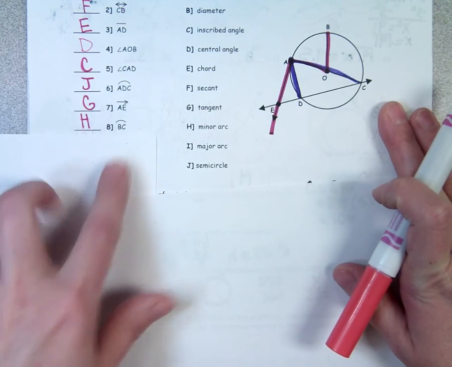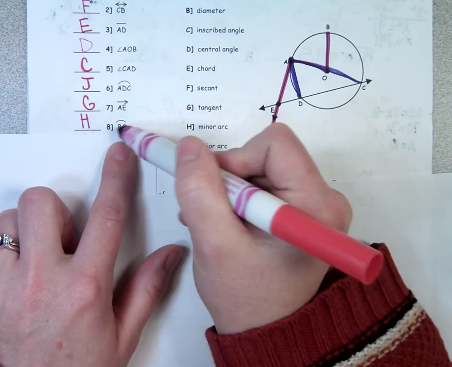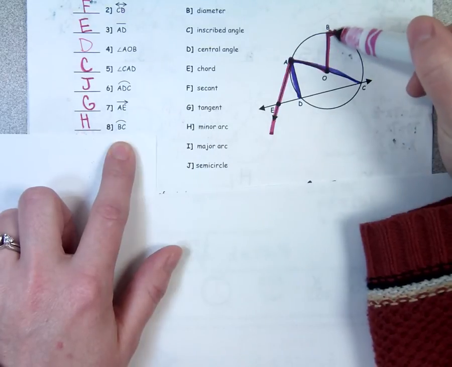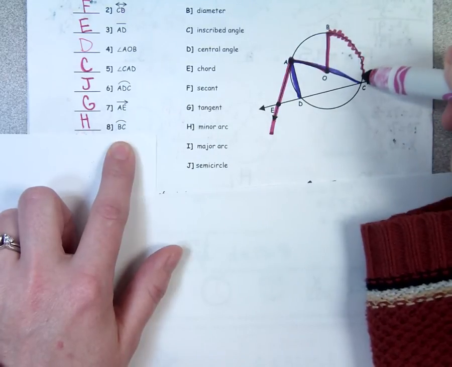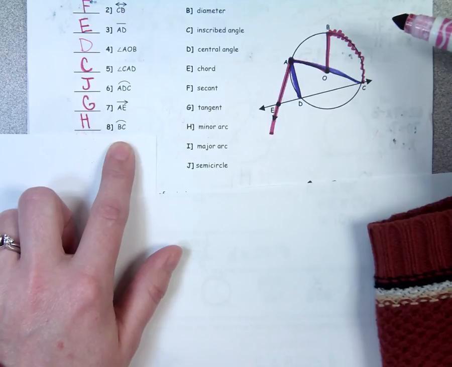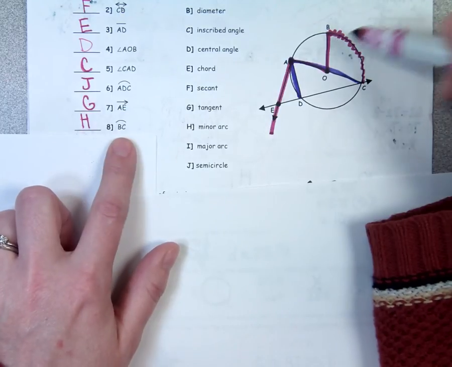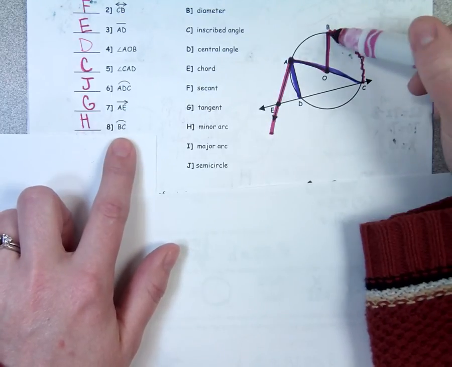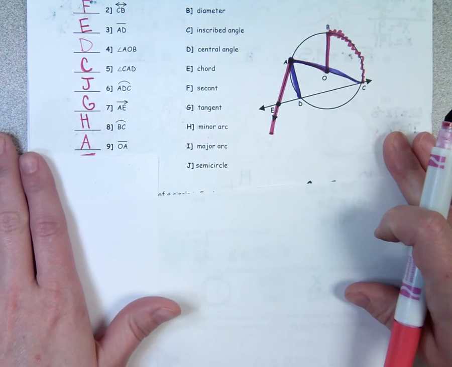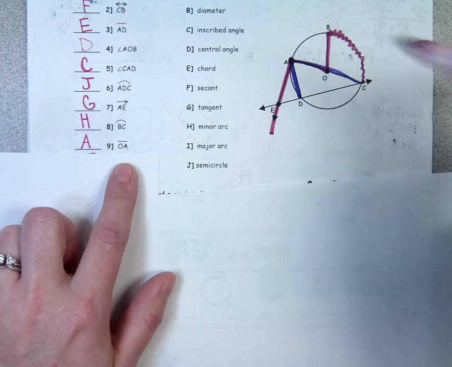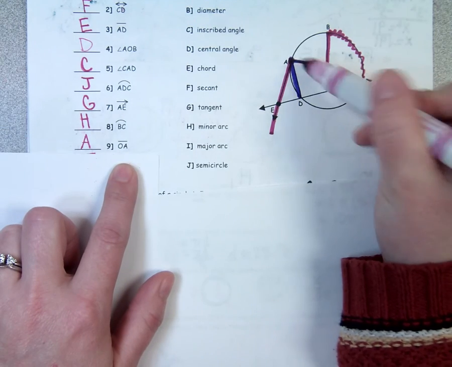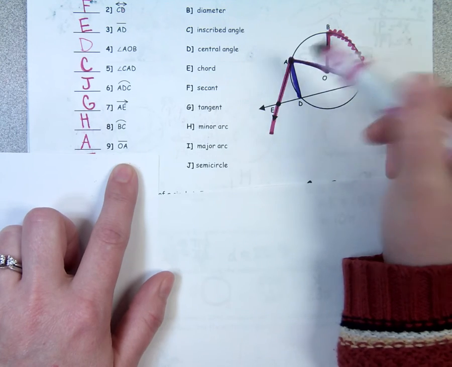Okay. Arc BC, as long as they use 2 letters, they're talking about less than halfway around the circle. So this is called a minor arc. So a minor arc uses 2 letters, which means less than halfway around the circle. Segment OA, that goes from the center to an edge of the circle, so that is called a radius.